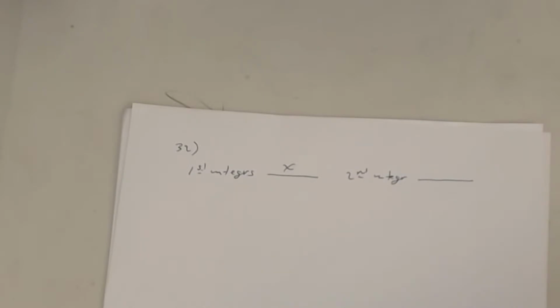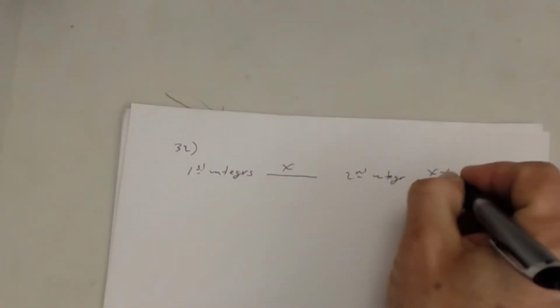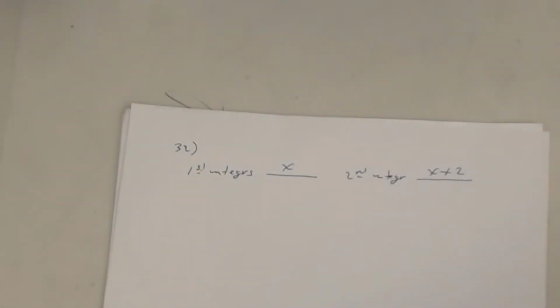If my first one is 8, what's the next even integer? 10. What do I need to do to 8 to get 10? Add 2. So don't make it difficult. If my first one is x, what's the next one? x plus 2. All right, so those are your unknowns.